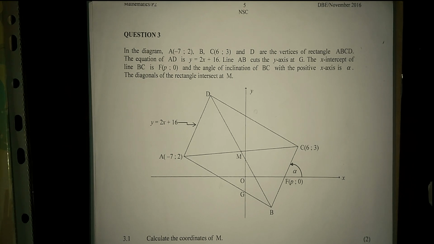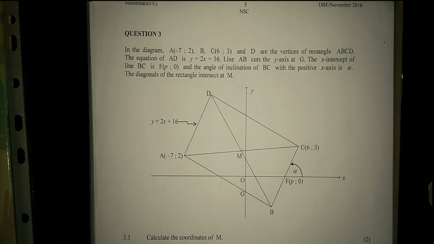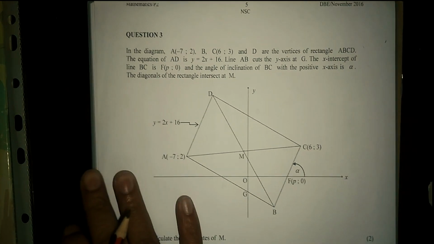Question 3. This is analytical geometry, math paper 2, November 2016. Here we have a question, and we'll see how we can solve this diagram.